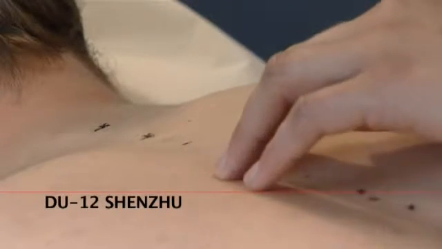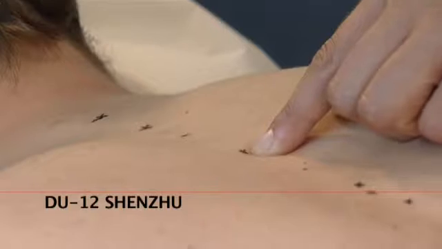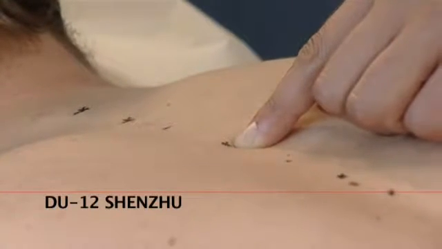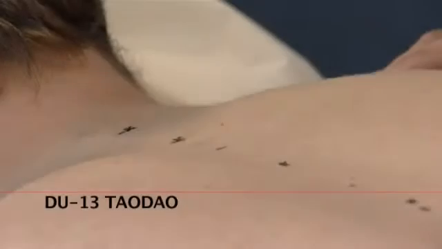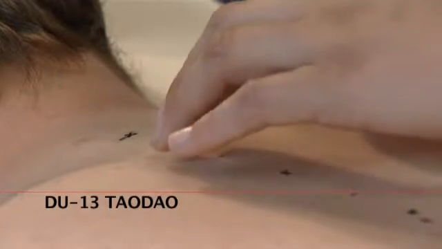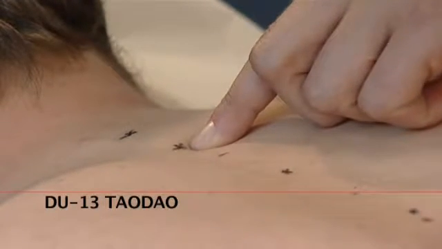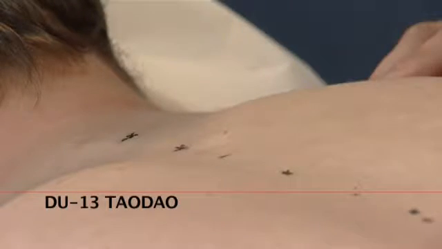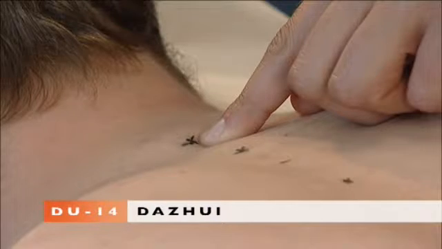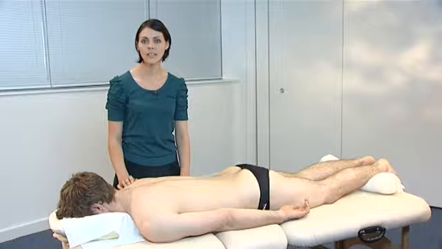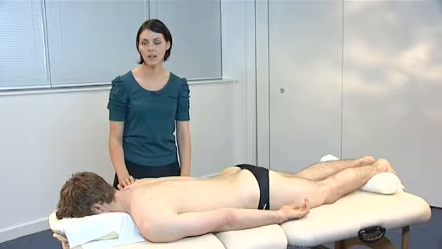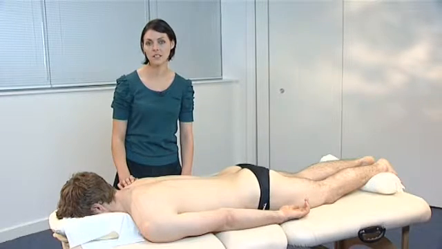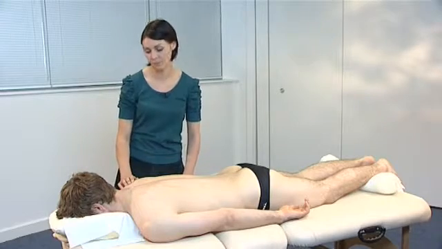Do12 is on the posterior midline, below the spinous process of T3. Do13 is on the posterior midline, below the spinous process of T1. Do14 is on the posterior midline, below the spinous process of C7 in a depression.